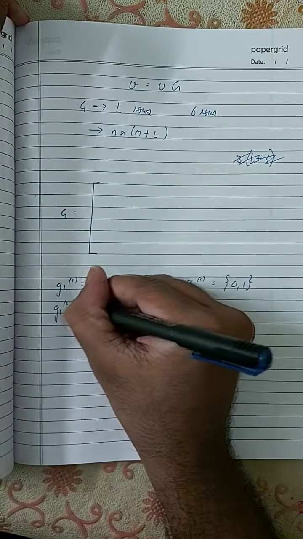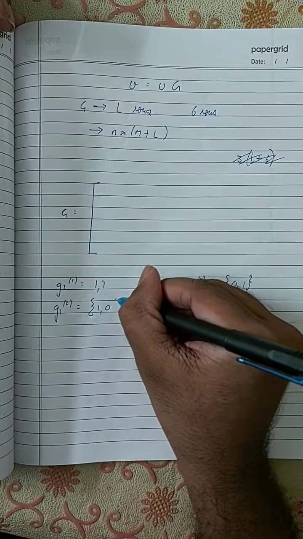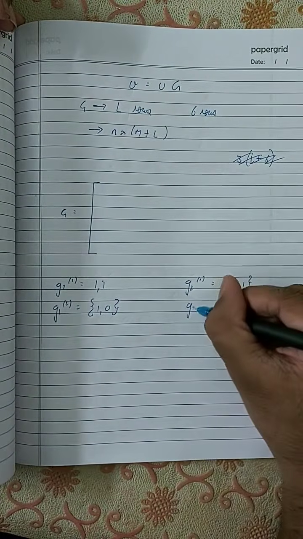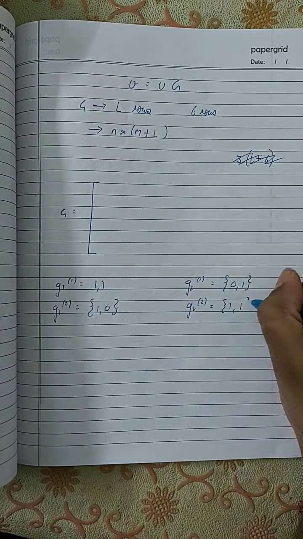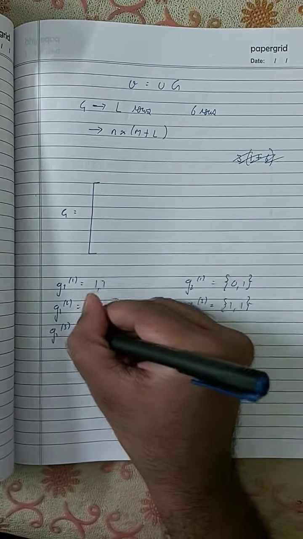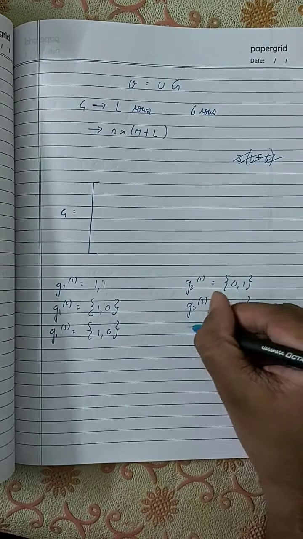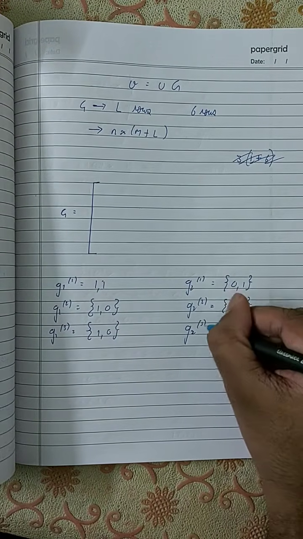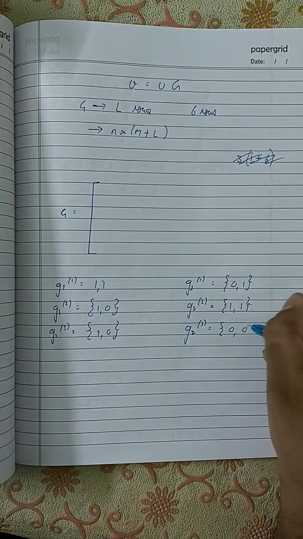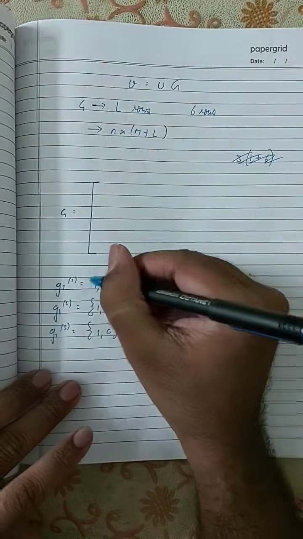G1 of 2 is equal to 1 0. G2 of 2 is equal to 1 1. G1 of 3 is equal to 1 0, and G2 of 3 is equal to 0 0. Okay, right.